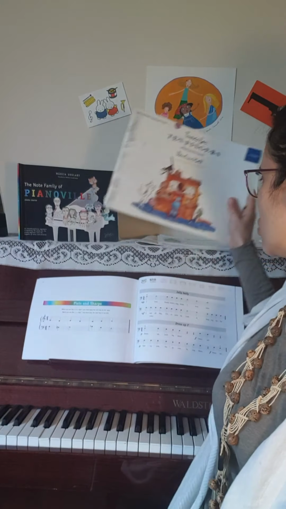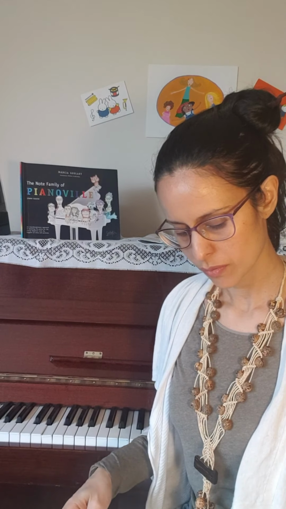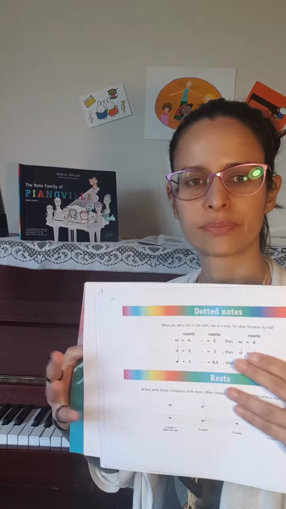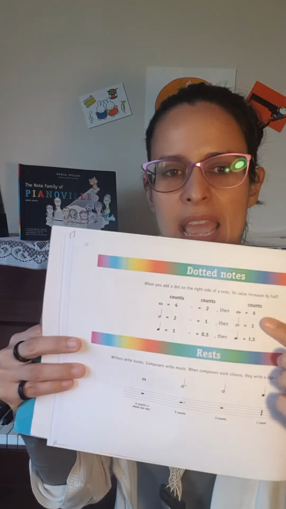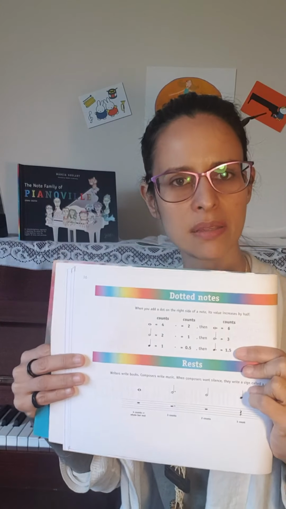Okay, so what do I do in Pianoville? Before introducing the concept of rests, I avoided writing any music where rests were needed, okay? So no rests. Then, when I introduce rests, on page 16, I introduced rests, in a very simple way, always simple, okay?